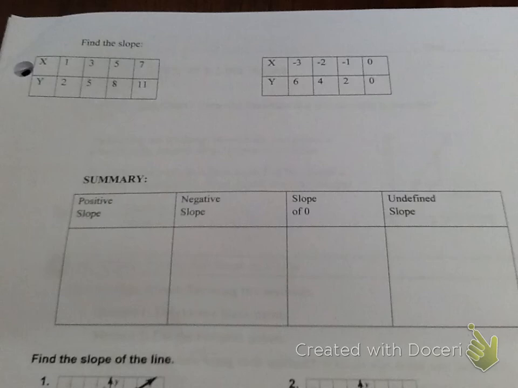Turn the page over. So for a summary, positive slope is increasing. As x increases, y increases. X and y increase.